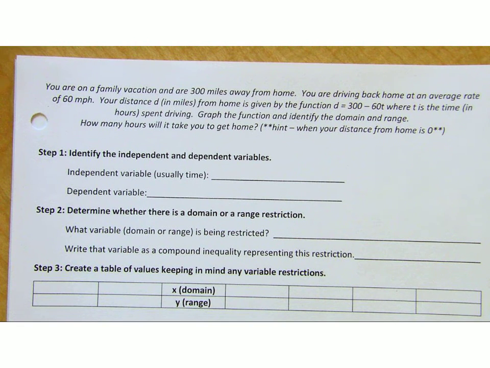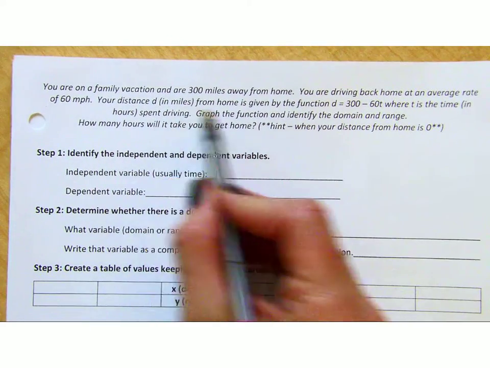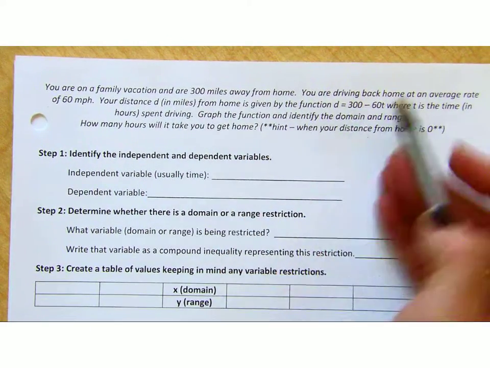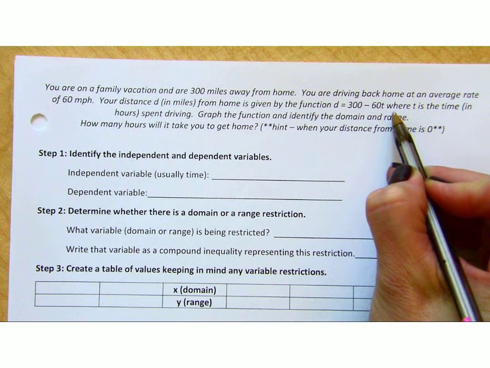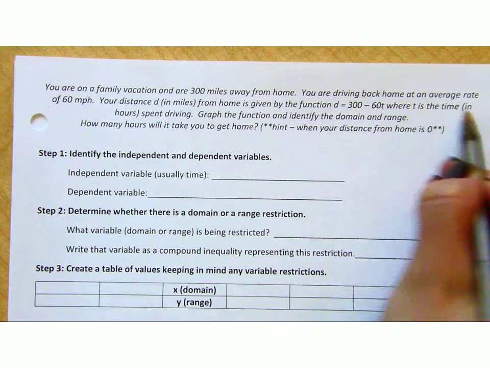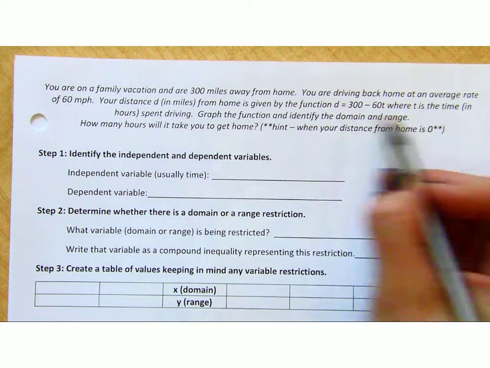You're driving back, and you're going at 60 miles an hour. You're not on the expressway. You're on some little back road, so you can't go 80. The distance in miles that you travel is 300 minus 60T. Are you listening? This is a little crazy. Where T is the time spent driving, and the D is your distance from home.